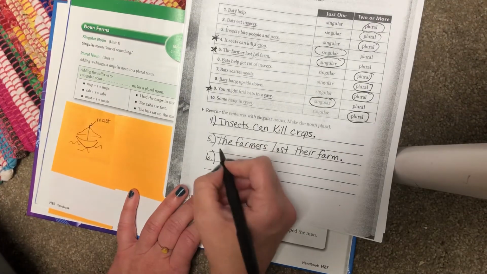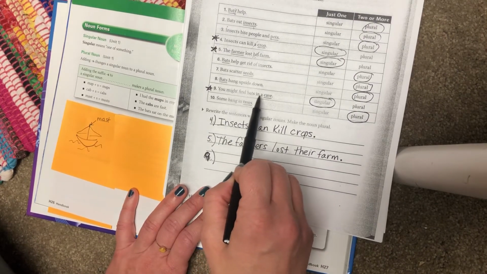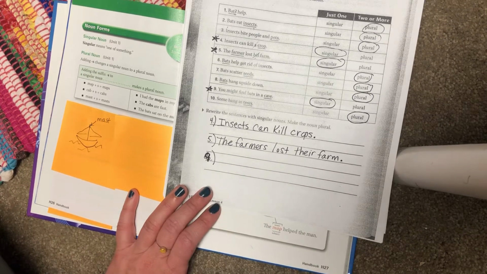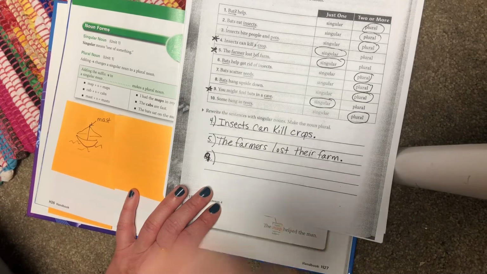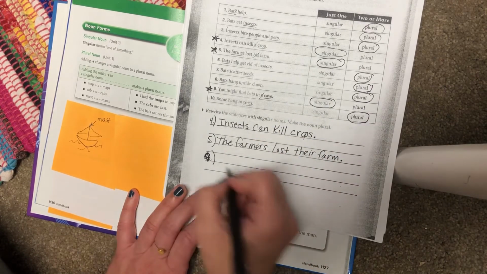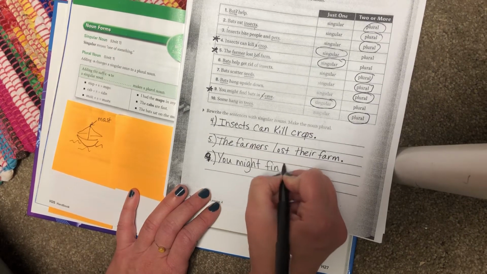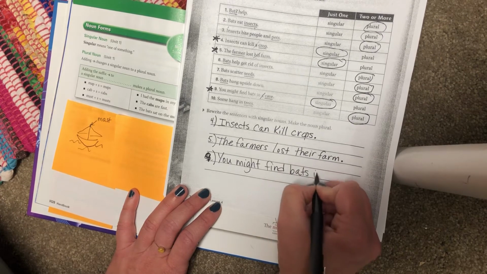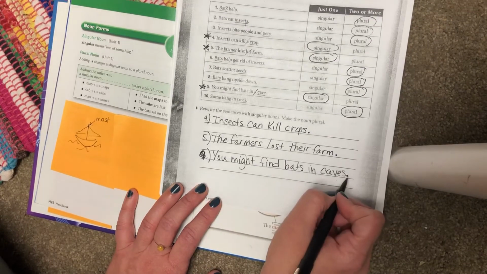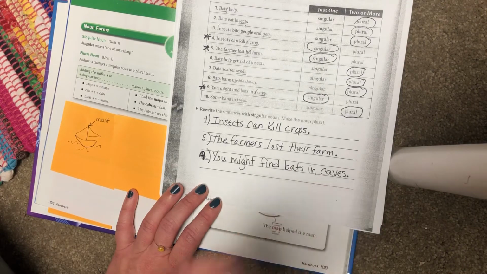Oh, not number 6, number 9. You might find bats in a cave. Let's see. You might find bats in a caves. Does that sound right? No, I think we need to get rid of this, right? You might find bats in caves. There we go. I've started with a capital. I have a period. And I've changed cave to caves.